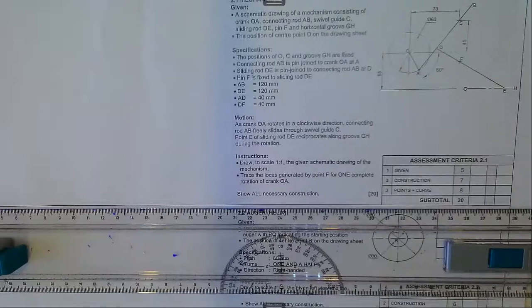Then we have additional information. AB is equal to 120, A to B is equal to 120 millimeters. Then DE is also equal to 120 millimeters. Then A to D is equal to 40.